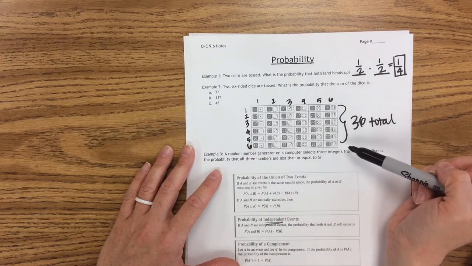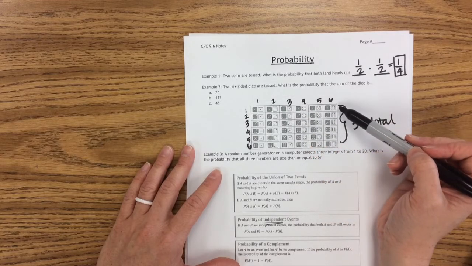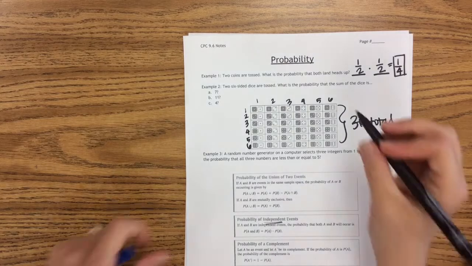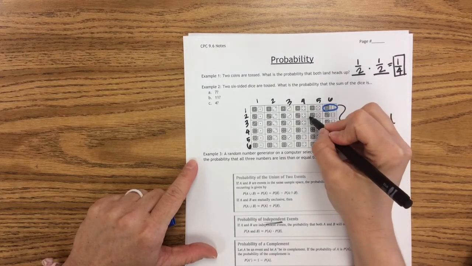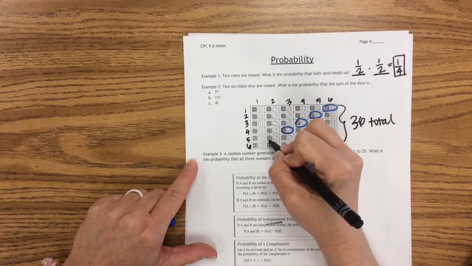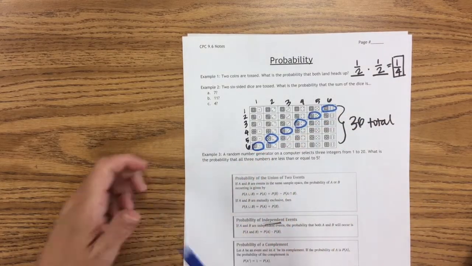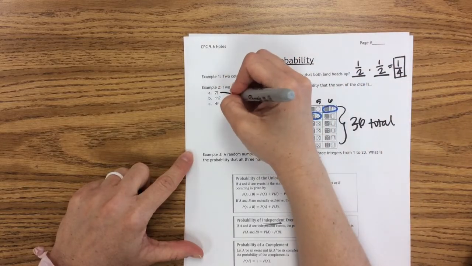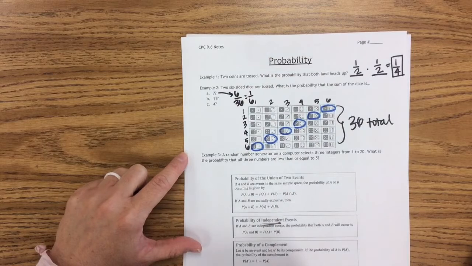What's the probability that the sum on the dice shown is 7? Well, there's 36 total possibilities, and if I go and look, 1 plus 6 is 7. So that would be a success, getting a 7. That would be a success. Here, here, here, and here. So there are 6 different ways to get a sum of 7 out of the 36 total. That can be reduced to 1/6.